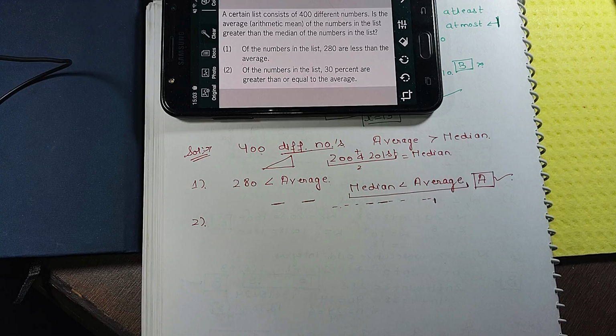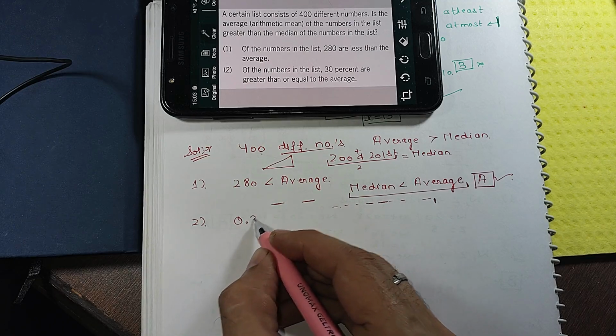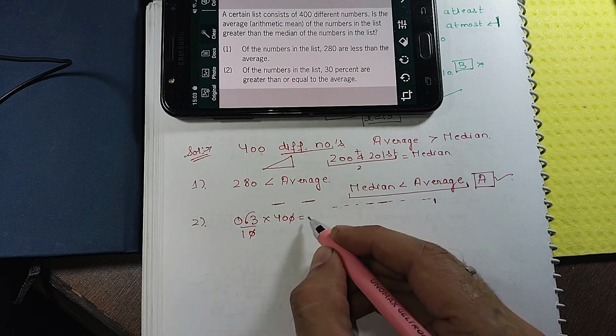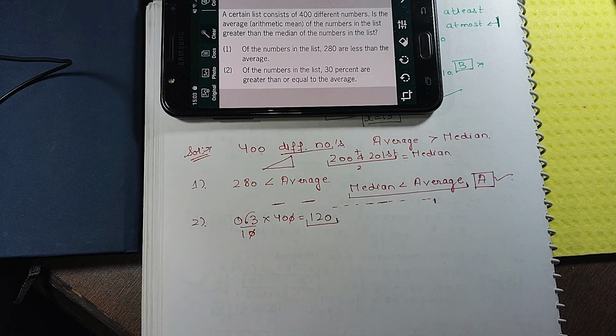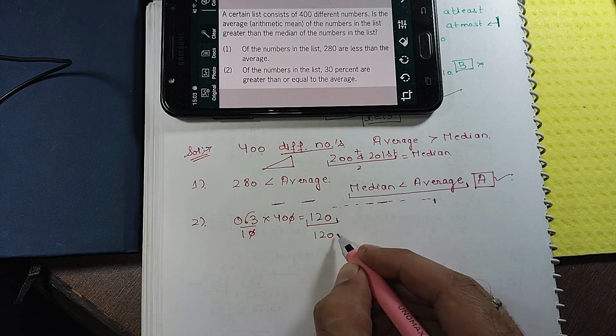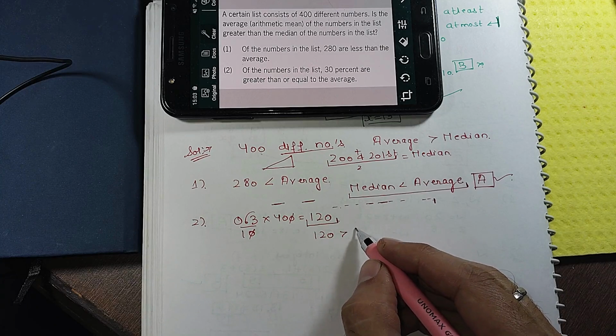Of the numbers in the list, 30% are greater than or equal to the average. So this says that 30% of the numbers are greater than or equal to the average. So first of all, we will calculate 0.3 of 400. So this will be 120. So what does that basically mean? This means that 120 numbers are greater than or equal to the average.